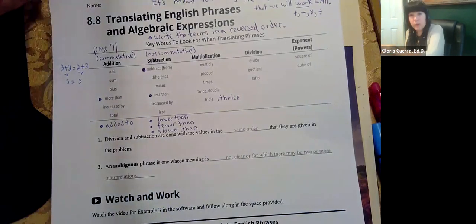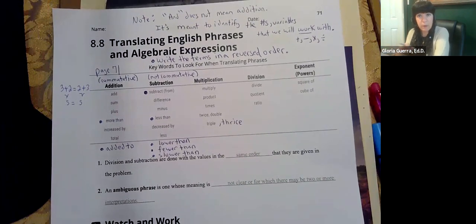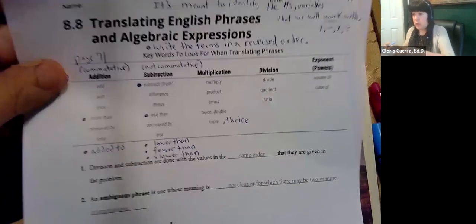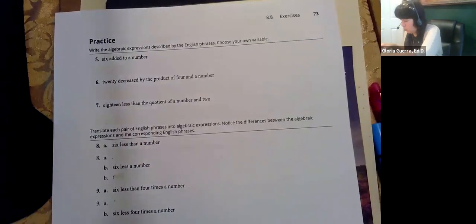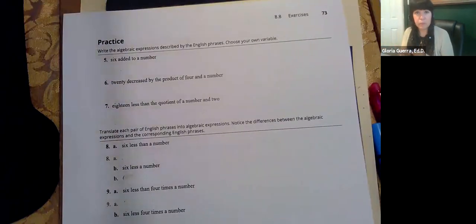So if you haven't finished writing all this down, then you can pause the video right now and write it down. But I'm going to just go ahead and keep going. And we're going to start with problems on page 73. These are practice problems from your ebook.